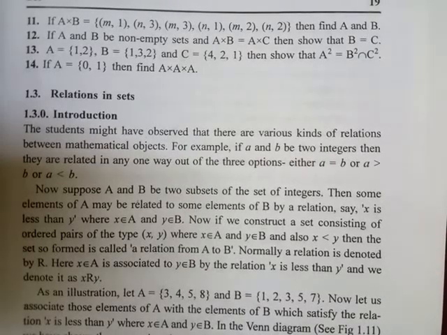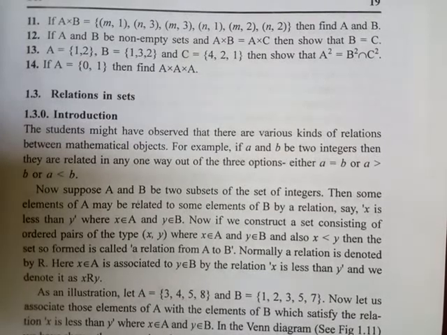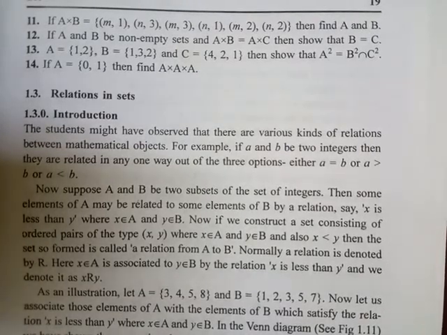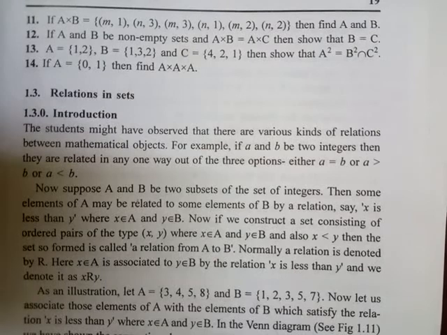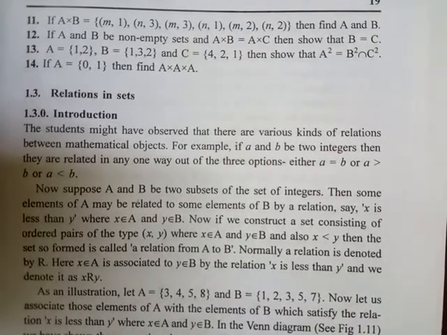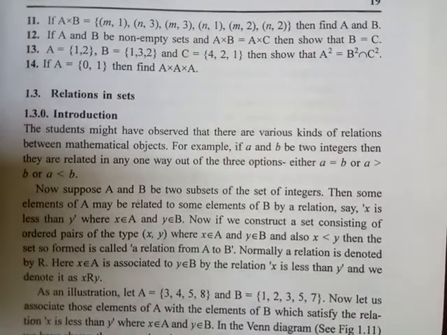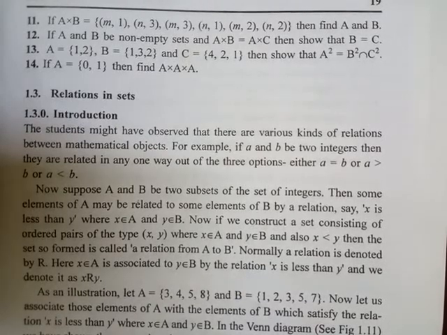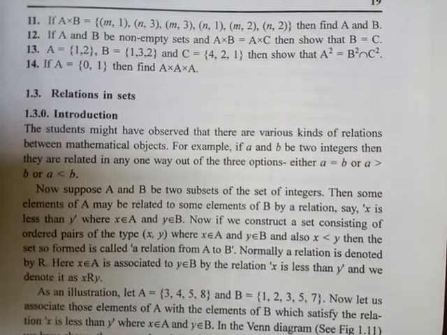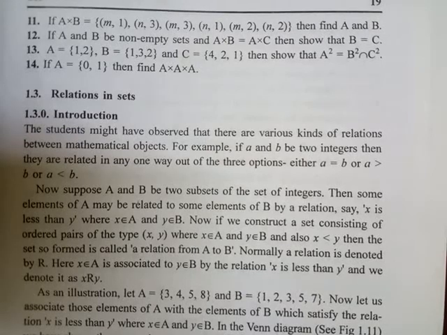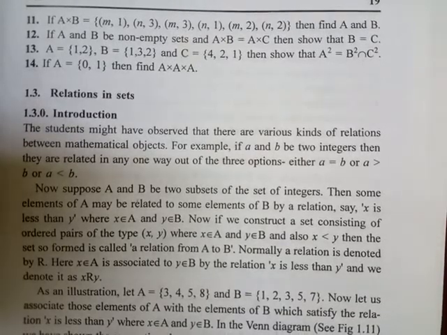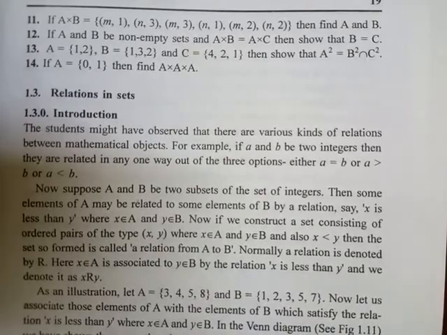Now student, the last question, exercise 1.2, class 10, question number 14. If A equals 0 comma 1, we have to find out A product A. Initially we'll do A product A, then with that value we'll go for the further product of A. Now let's have a look how to solve this one, the last question of 1.2. Now next one, 14, solution.